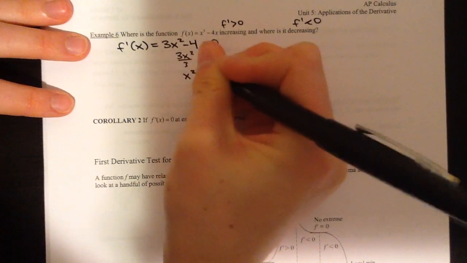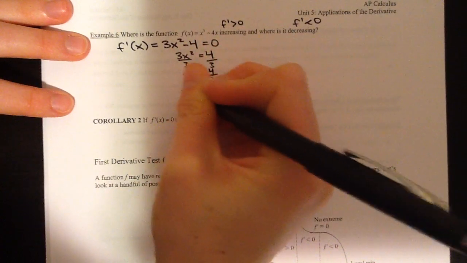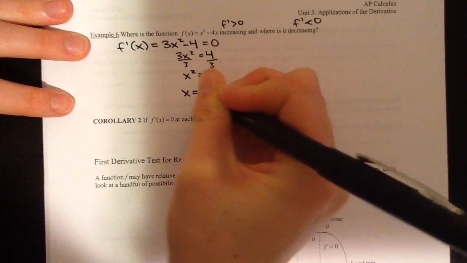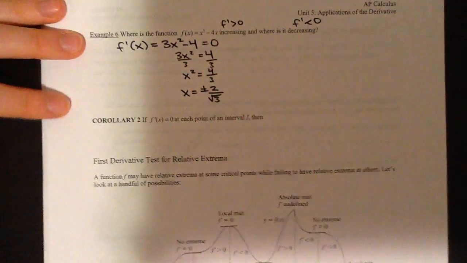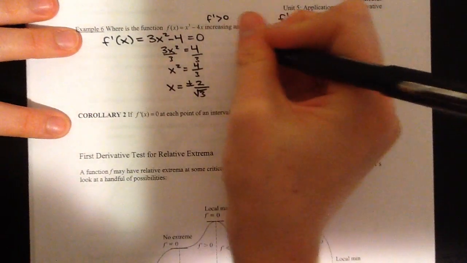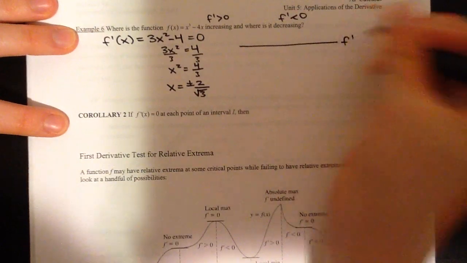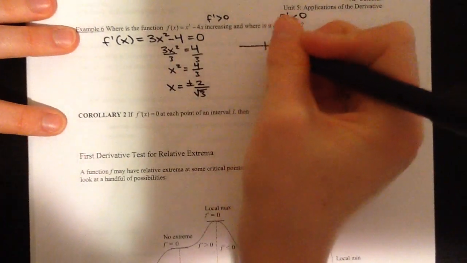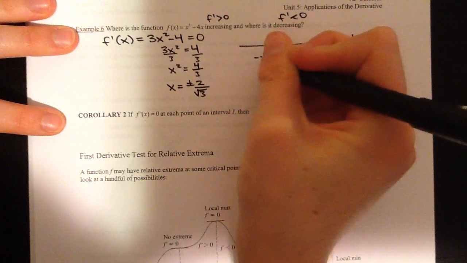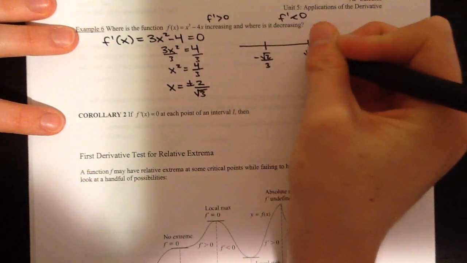So this is going to be maybe kind of an unfortunate, irrational sort of thing here. So x squared equals 4/3. So that means that x equals plus or minus 2 over root 3. Not the prettiest of values, but we can use that to set up a little sign chart. So again, this is going to represent the sign of f prime. So here's negative 2 over root 3, and then here's positive 2 over root 3.